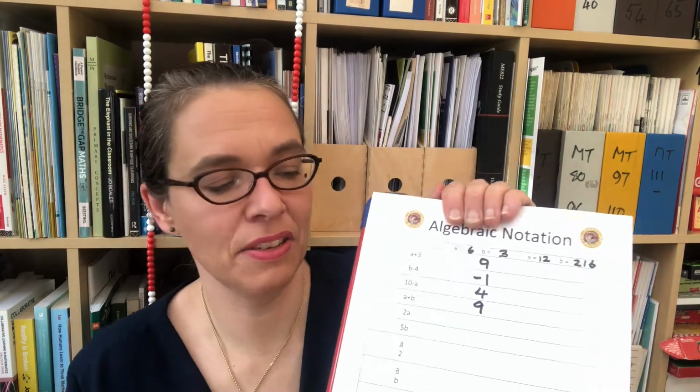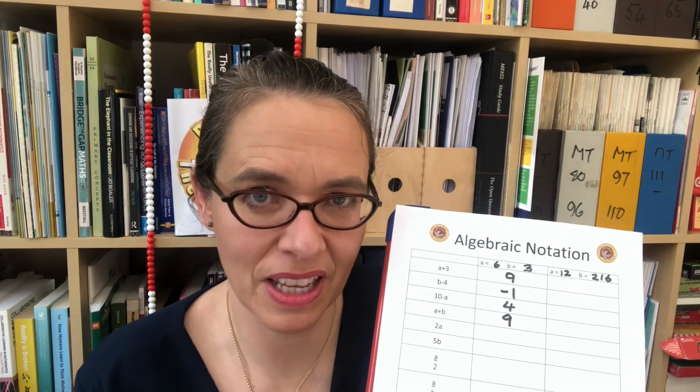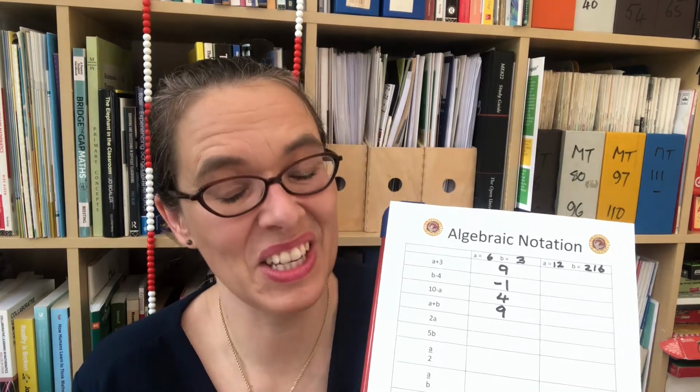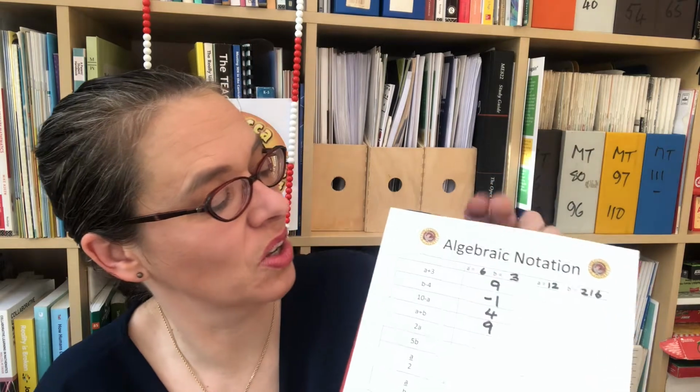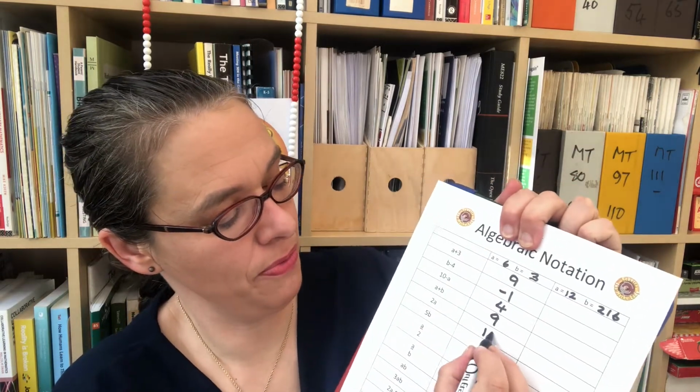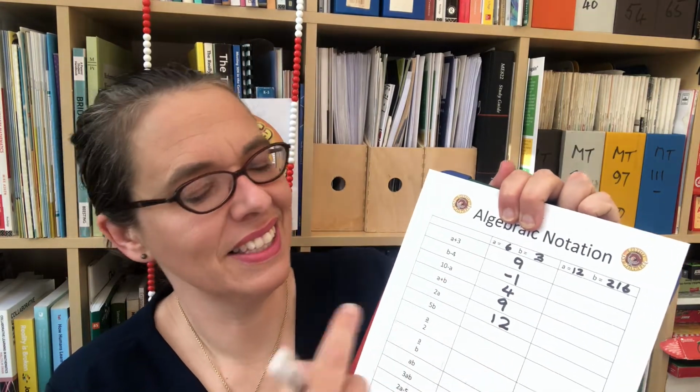2A, and here's your first tricky bit. It really needs to be learned that 2A means 2 times A or 2 lots of A. So that's going to be 12. 5B similarly is going to be 5 lots of 3, which is 15.